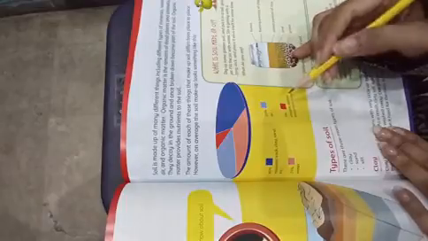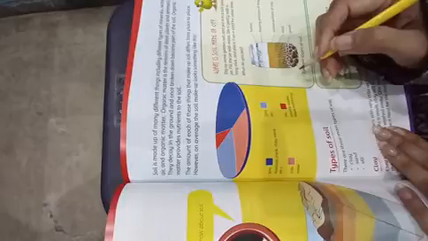And organic matter is the remains of dead plants and animals when they decay in the ground, and once broken down they become part of the soil. They provide nourishment and nutrients to the soil. Now in today's class we will talk about the types of soil.